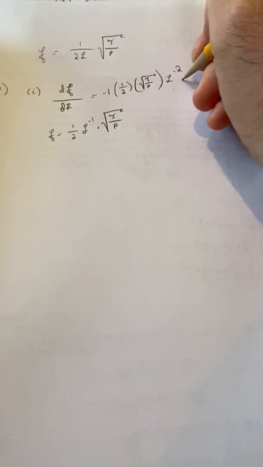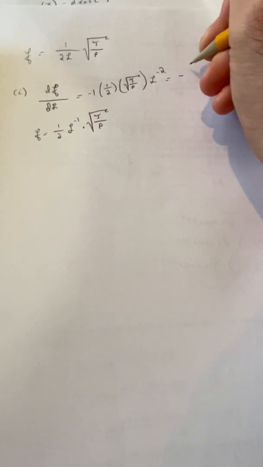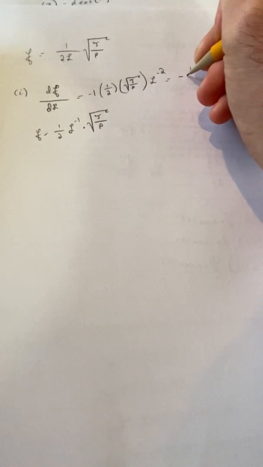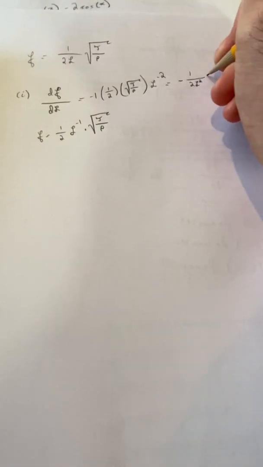We can clean this up a little bit, and we can rewrite this as negative 1 over 2L squared times the square root of T over rho.